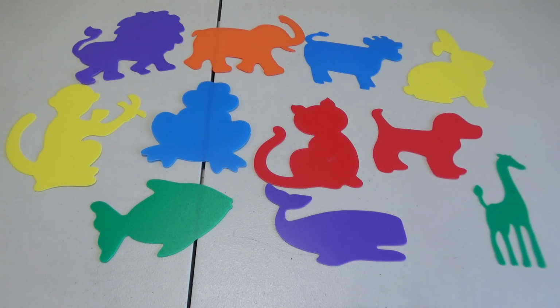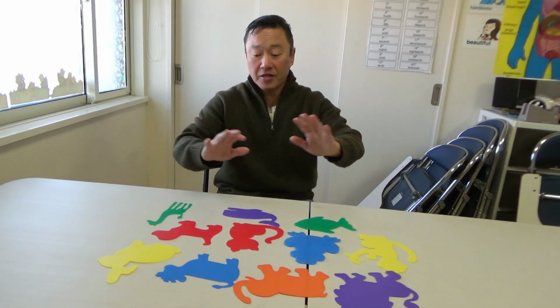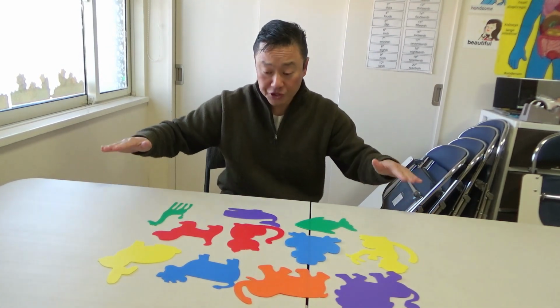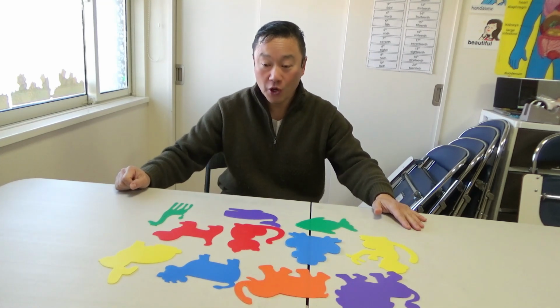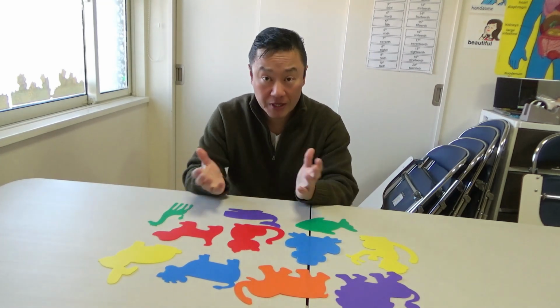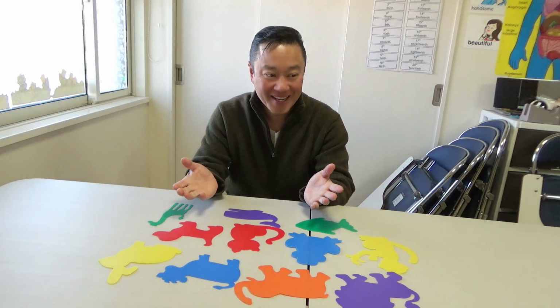Let's assume that your students don't know the names of these animals in English. Maybe they've seen it on TV. Maybe they're learning English elsewhere. Maybe they know these names, but they're not sure how to say them in English. Now, this is not the table that I would use for little children, but I'm using it now. All right? So, this is how I would teach little students.